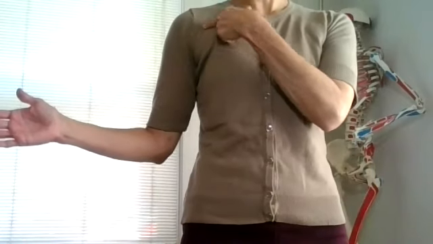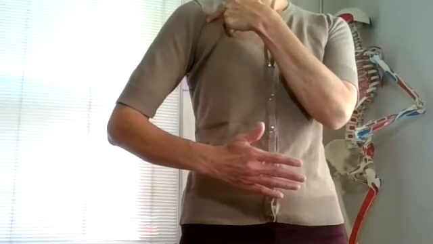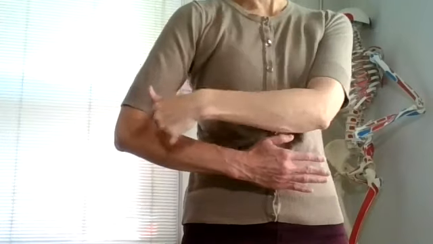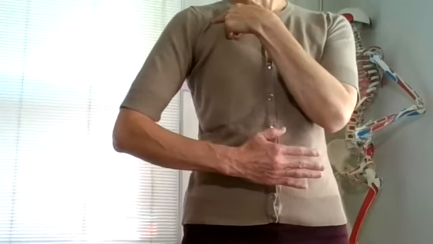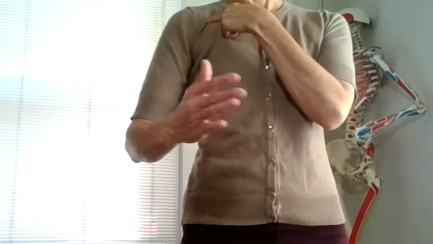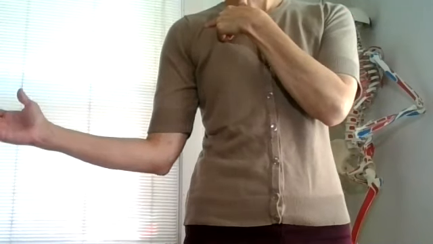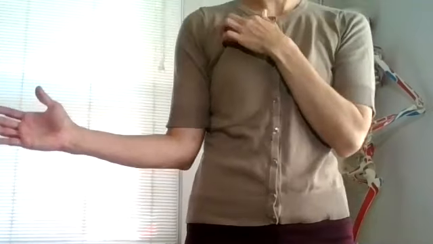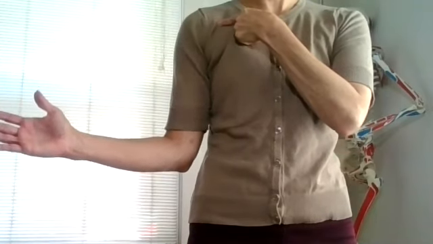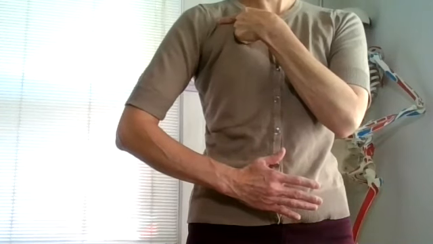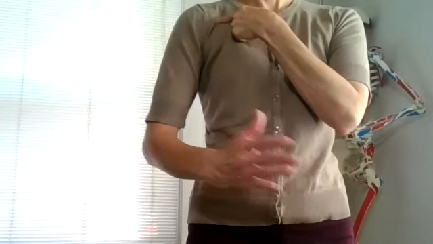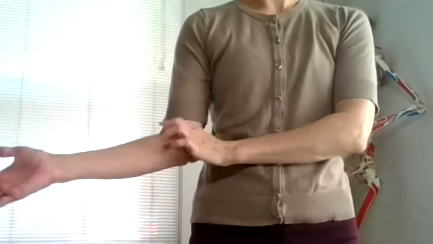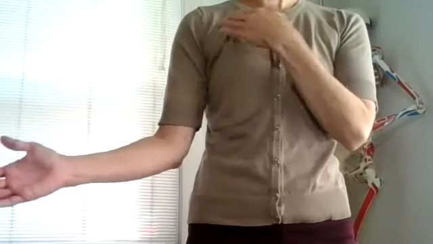I'm going to rotate my shoulder joint toward the midline. Now you can't really see my shoulder joint rotating very well, but you can see the result when my arm moves towards the midline. Lateral rotation of my shoulder joint takes my arm away from the midline in rotation. So watch the shoulder. Medial rotation, lateral rotation.